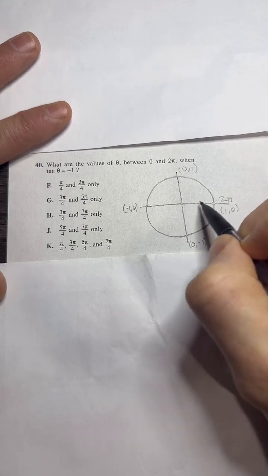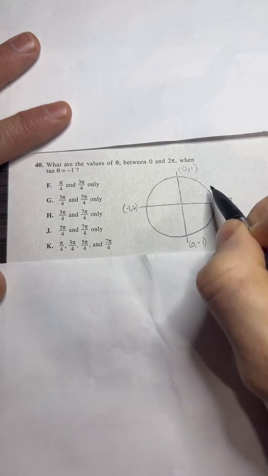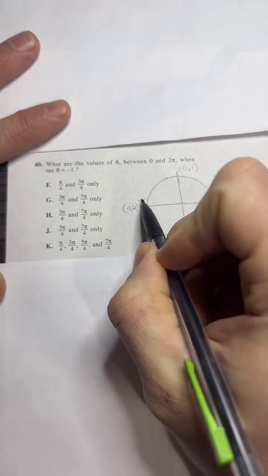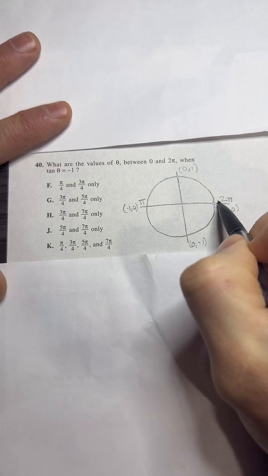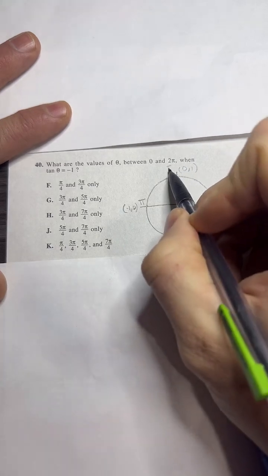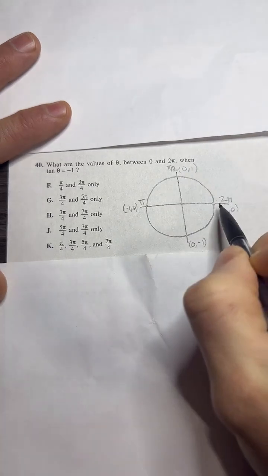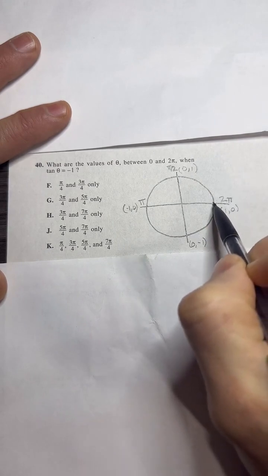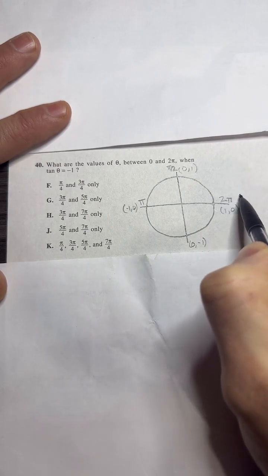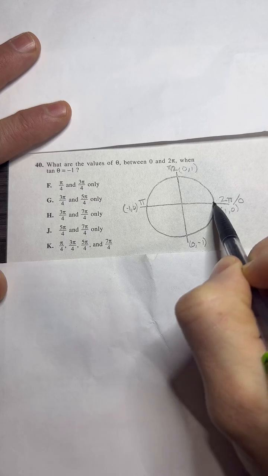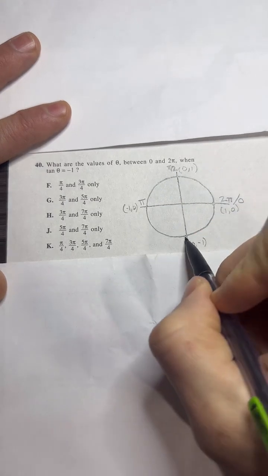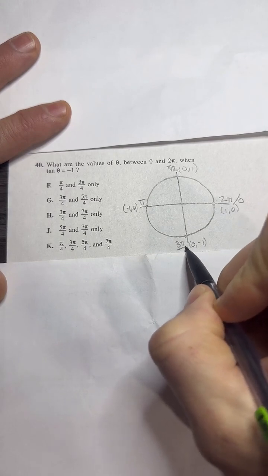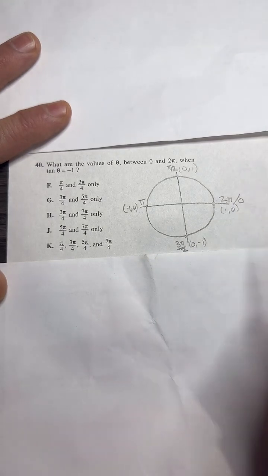So if this is 2 pi all the way around, then halfway around is just pi. And if halfway around is pi, then half of that is pi over 2. All right? So if this is 0, it's 2 pi, it's also 0. 0, 1 pi over 2, 2 pi over 2. This right here is going to be 3 pi over 2, right? And then 4 pi over 2 is going to be 2 pi.